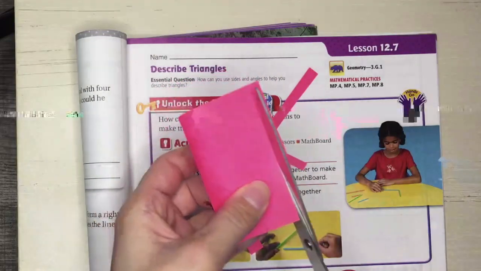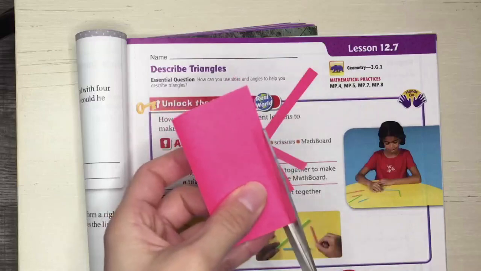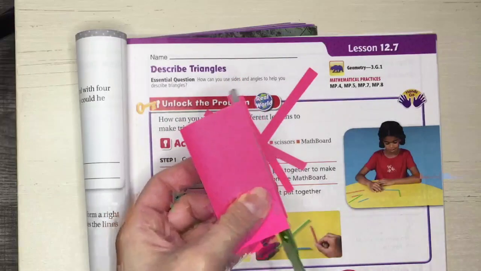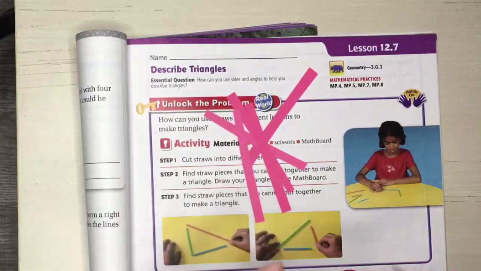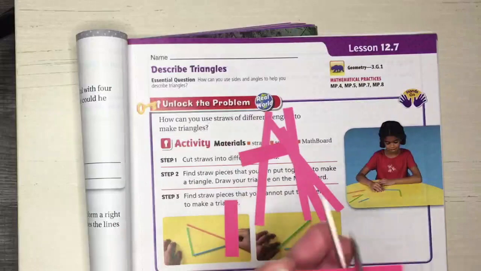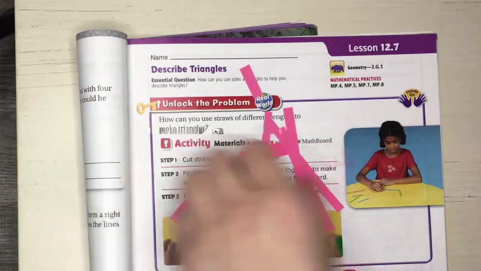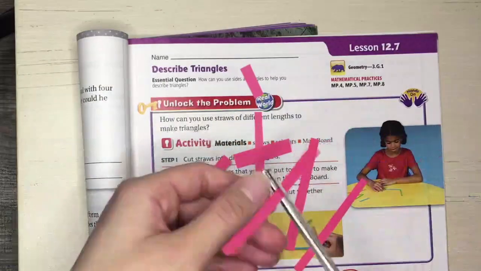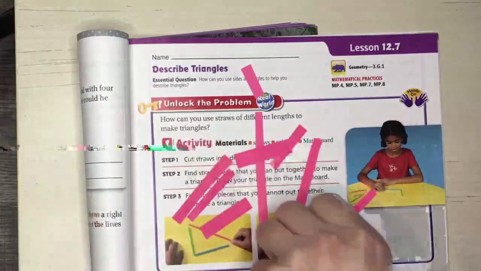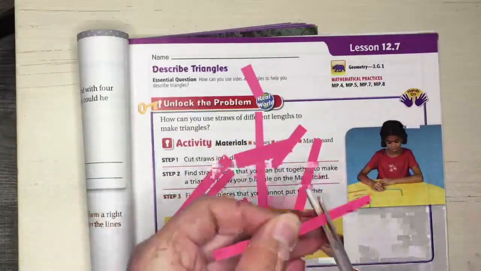And you want your pieces of paper to be in different lengths. So I'm going to cut that in half maybe. This one I'm just going to cut a piece off of that. I think I'm going to cut 3 pieces out of this strip.